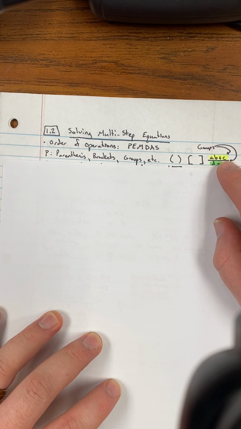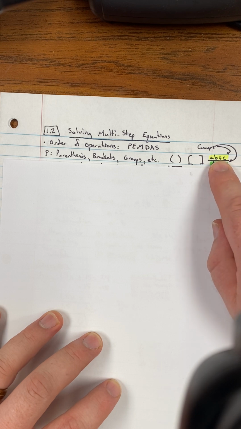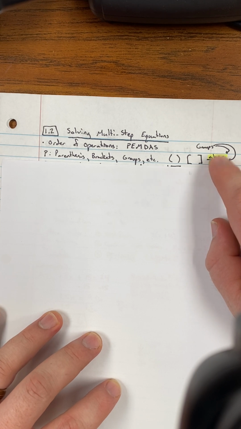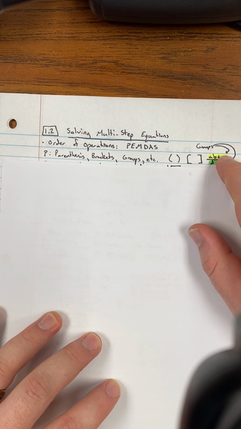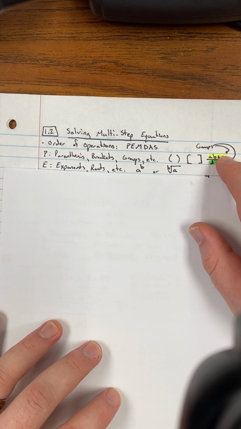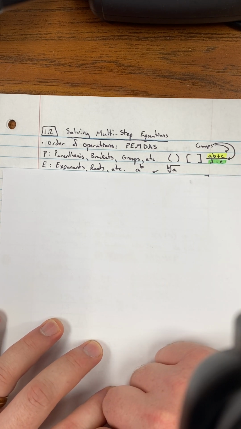Or another example of when we use parentheses is when we have a big fraction bar and we have an equation on top and an equation on bottom. We actually treat these as if they're inside parentheses. So we solve them first before we actually divide our answers, right? So we would solve whatever this is and then solve whatever this is, and then we would divide the two answers, okay? Then the E stands for exponents, but this also includes roots.